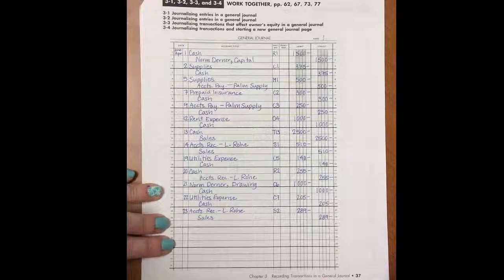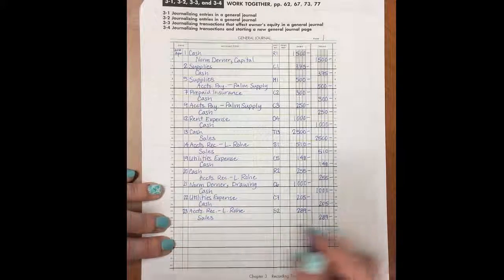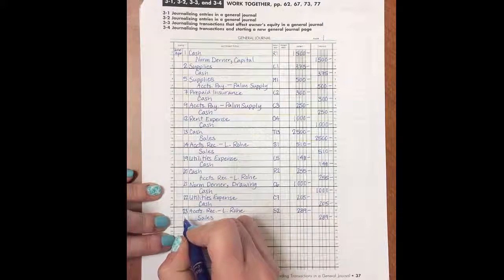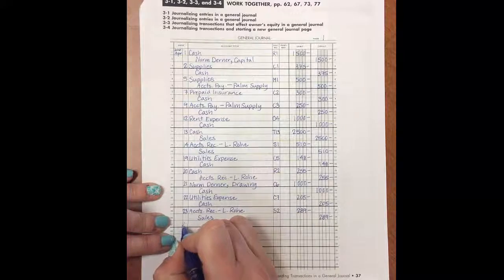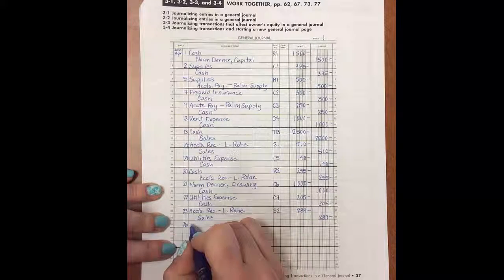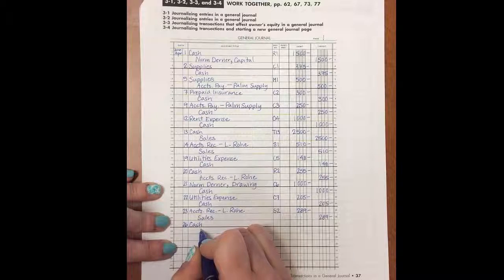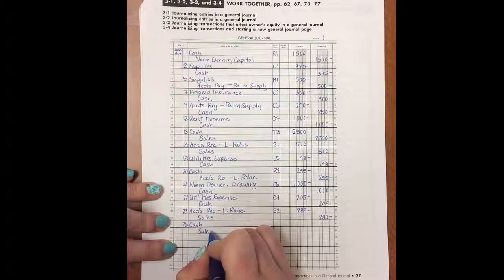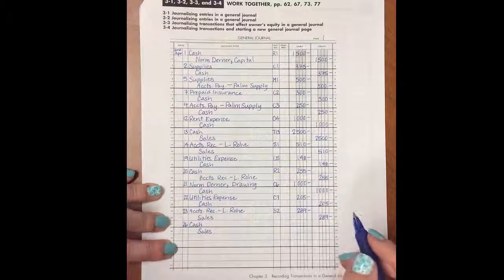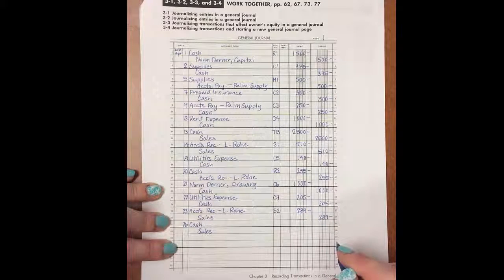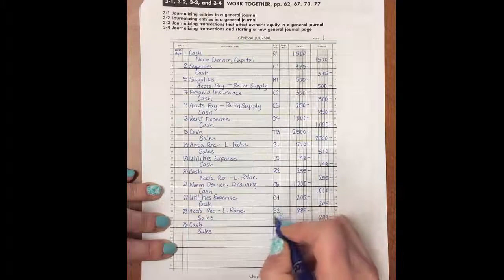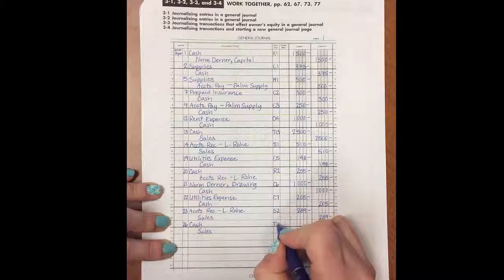The 26th, received cash from sales, $1,670. We'll put in the date, 26th. We received cash, so cash is our debit, and we received it from sales, so sales is our credit. Now this is us cashing out our register at the end of the night, so this is going to be T for tape, cash register tape 26.